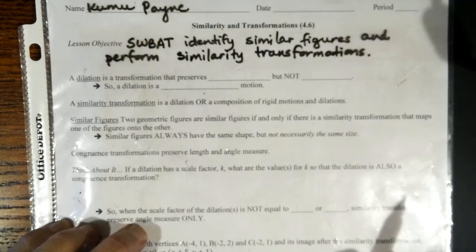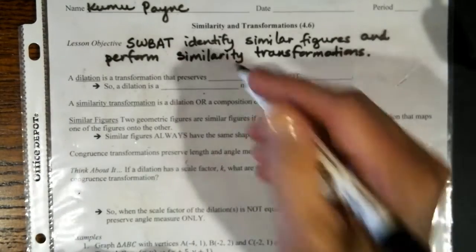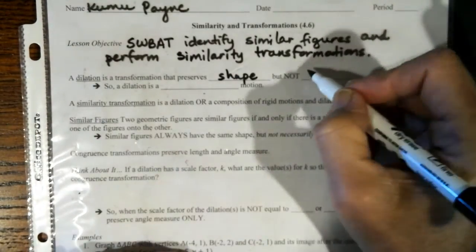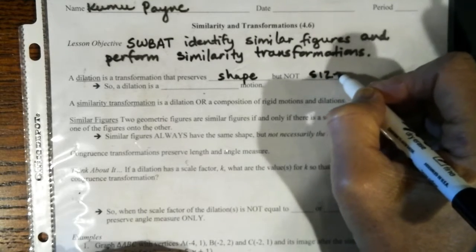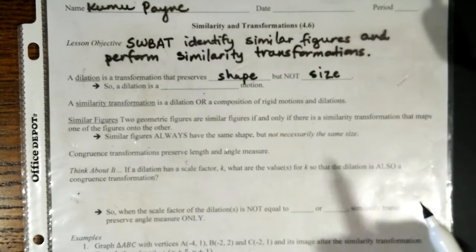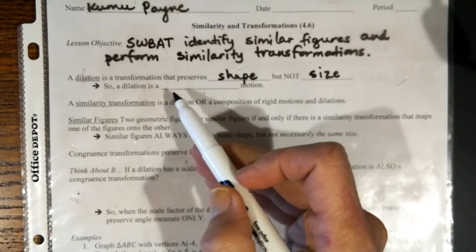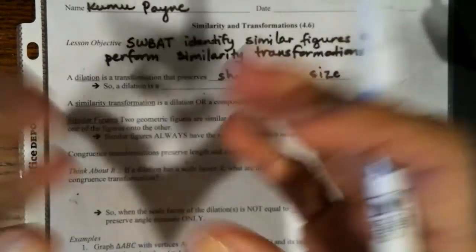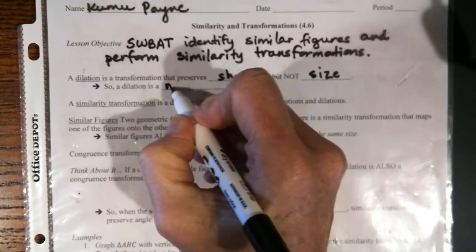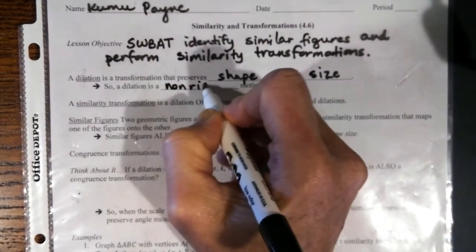A dilation is a transformation that preserves, as we know, shape, but not size. Okay? So as we know, it either makes it bigger or smaller, enlargement or reduction. So the word we use for that is non-rigid.